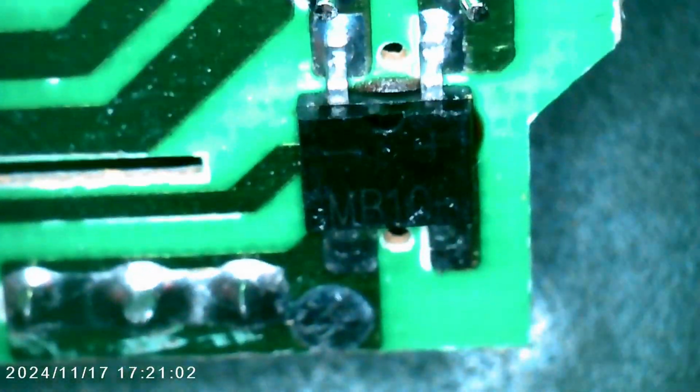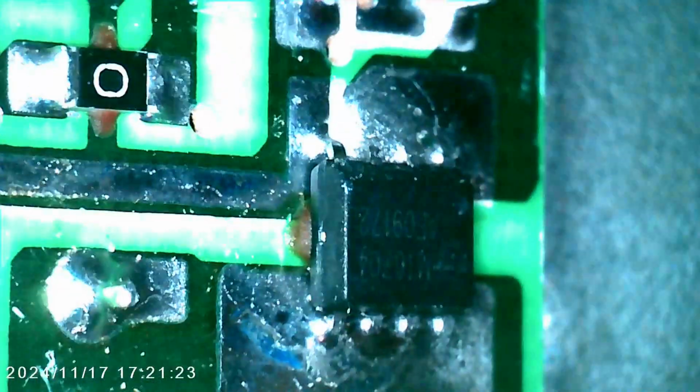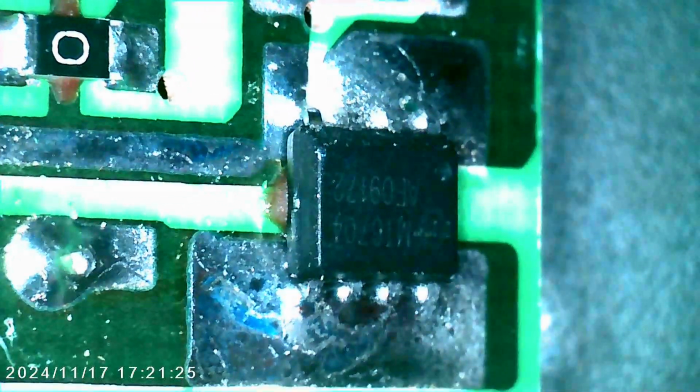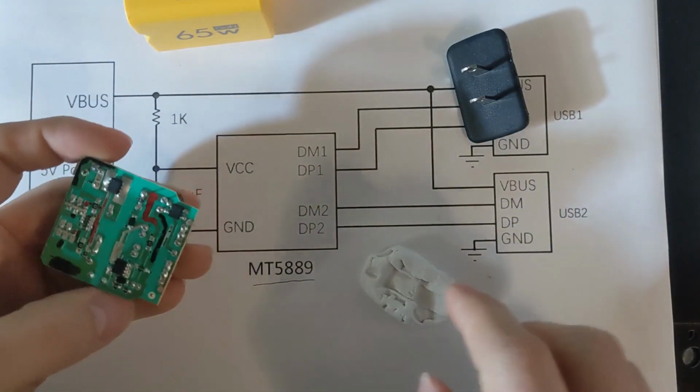And then it looks like we have this right here, and it's kind of hard to read. An MR10F, and then there's this one here. What's that chip? Can I read it? Yeah, if we get the light just right. We looked at the chips. So these are the main chips.